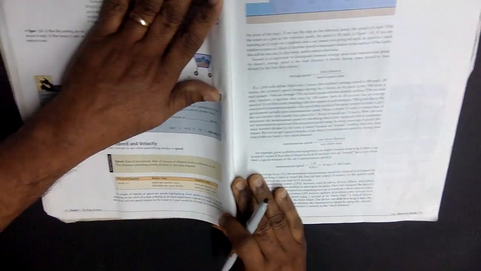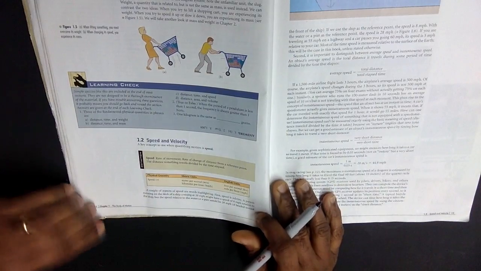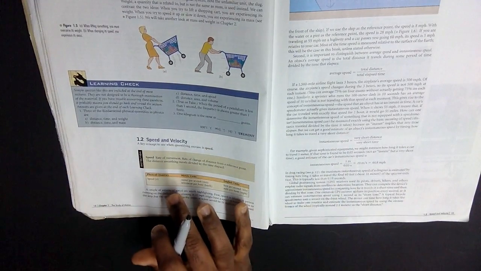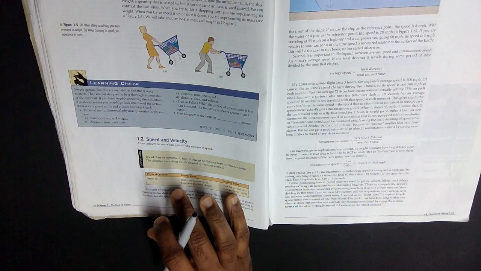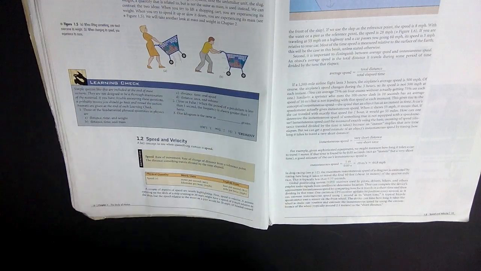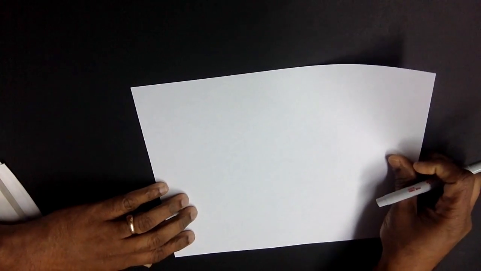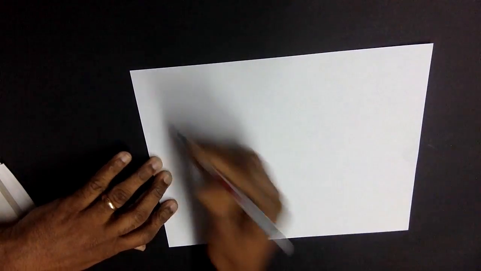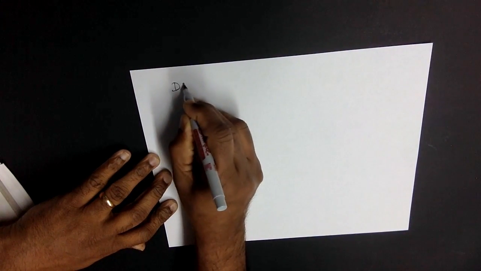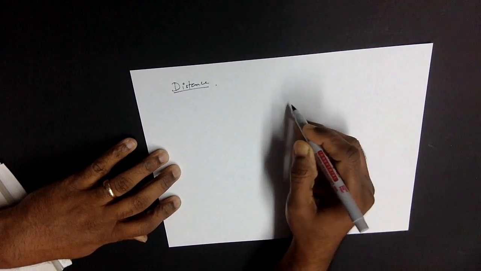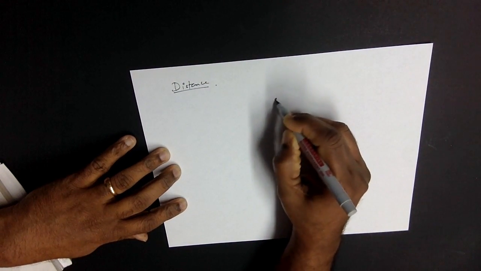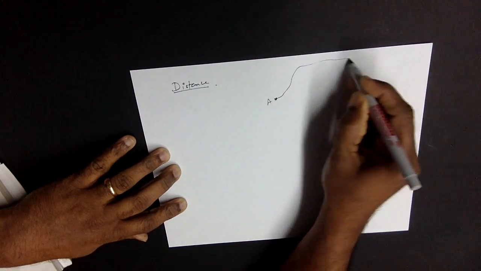All right. The next concept we need to go into is speed, displacement, distance, and such things. This is called kinematics. So let me get you some background information there. There are terms that you need to know. One is distance. Now what is distance? Distance is the length of the path between two locations.